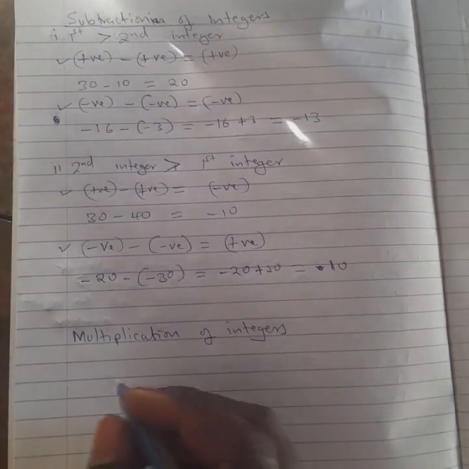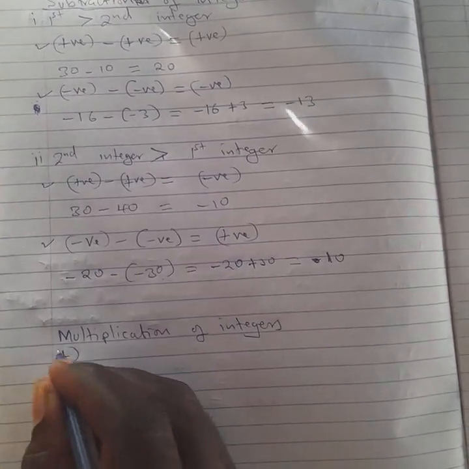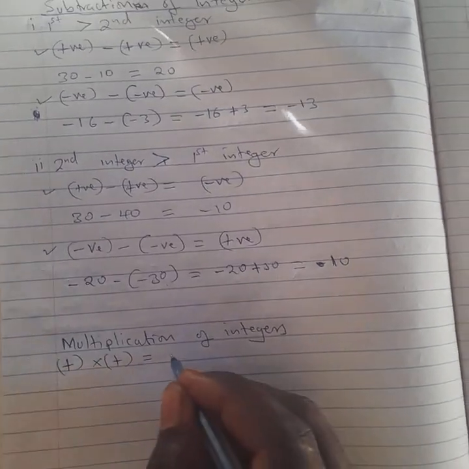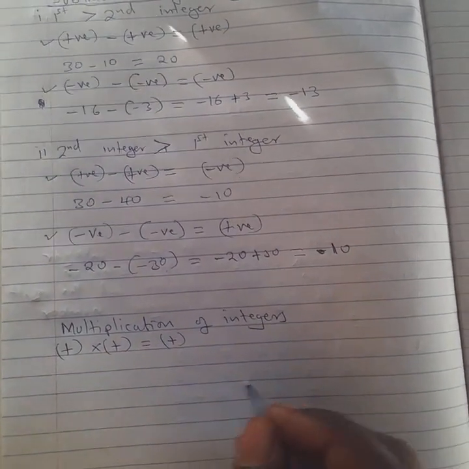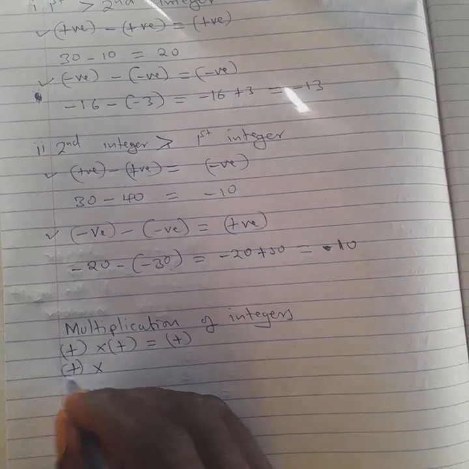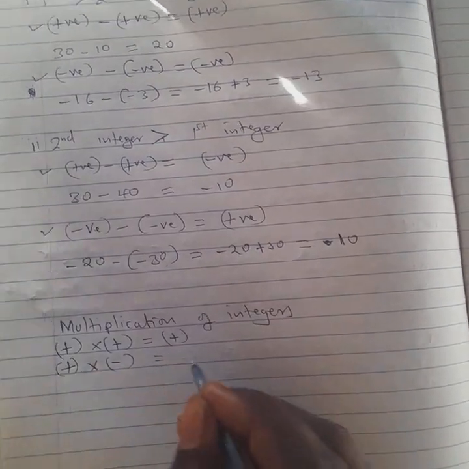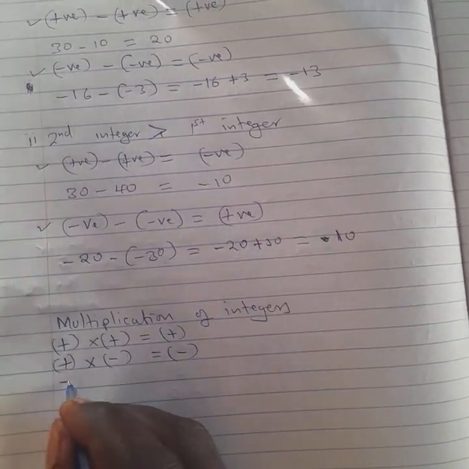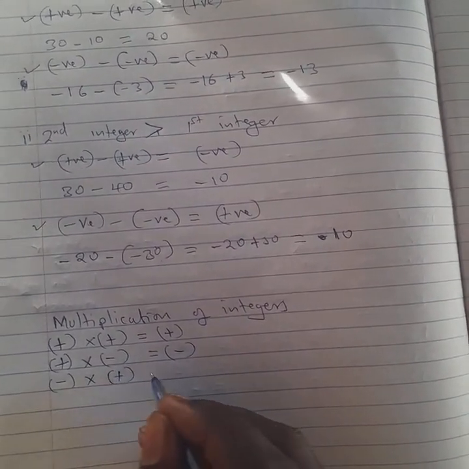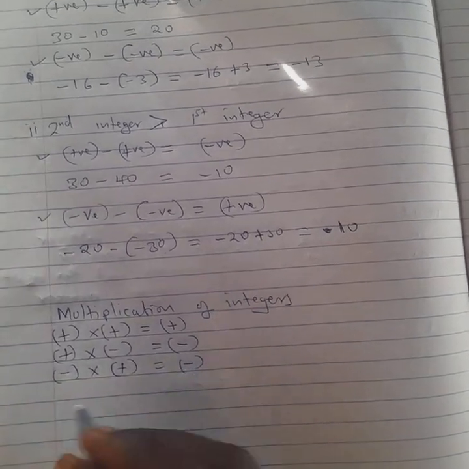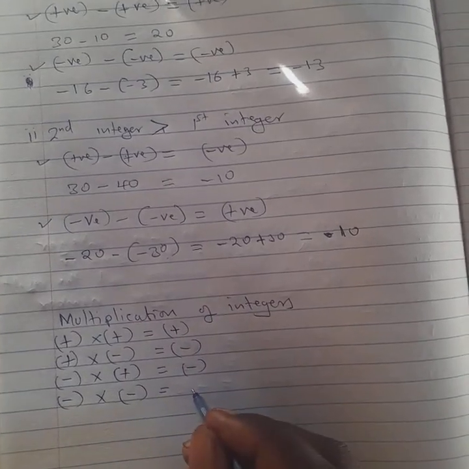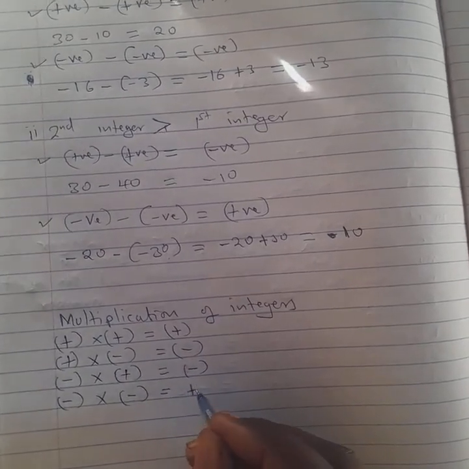That is simply positive multiplied by positive, you get positive. Positive multiplied by negative, you get negative. Negative multiplied by positive, you will get negative. And negative multiplied by negative, you'll get positive.